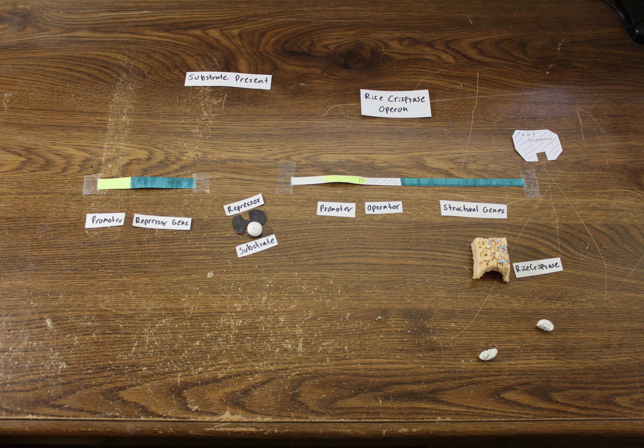So for a moment, let's think about why a process like this might evolve in the first place. Well, when our substrate isn't present, we don't actually need the Ricecrispyase at all. And so by not transcribing it, we save energy and resources until the substrate is present. Then we produce the enzyme that is needed to break it down. This type of regulatory system might save an organism energy and resources over the long run.